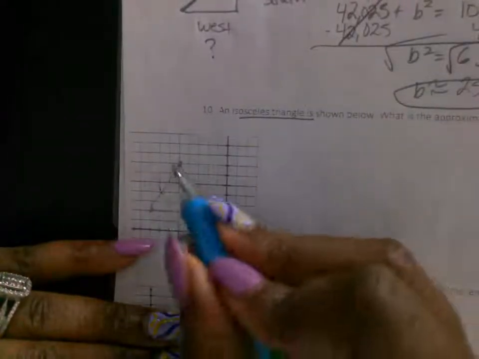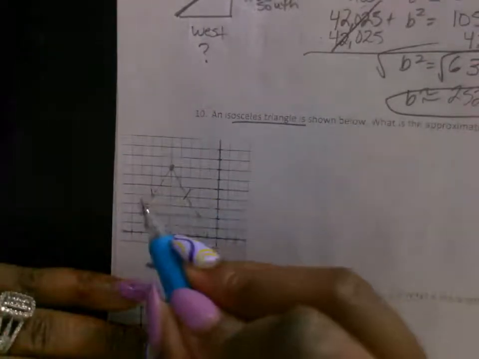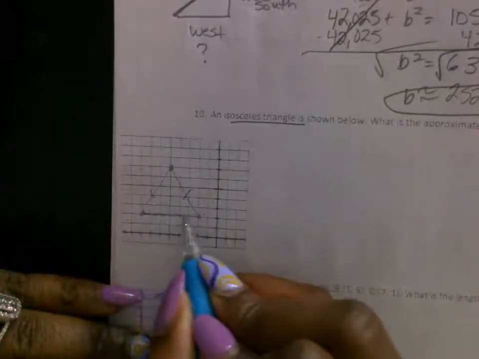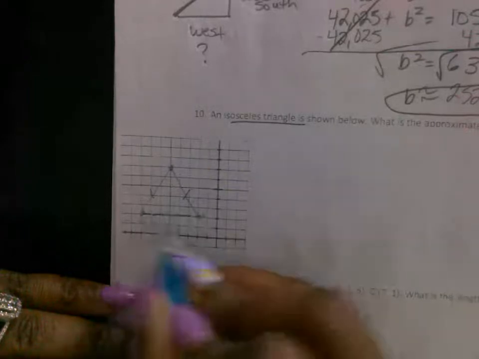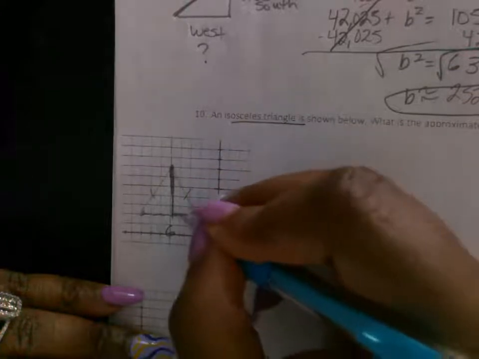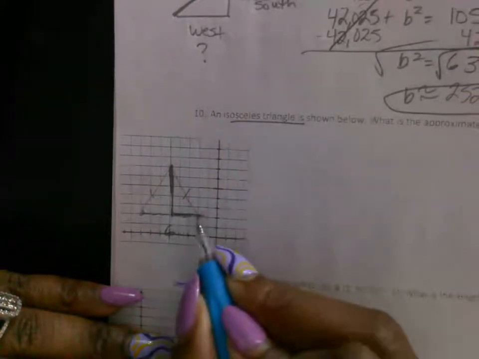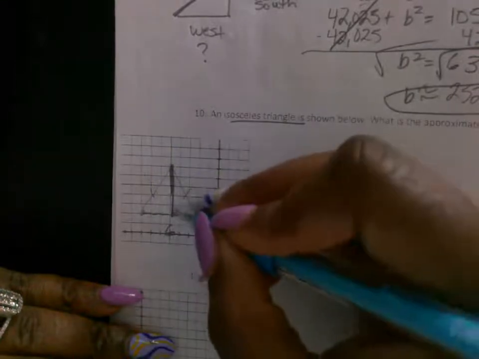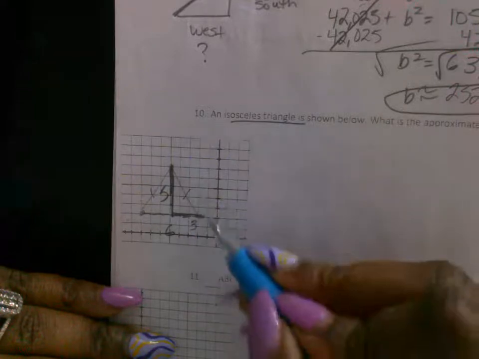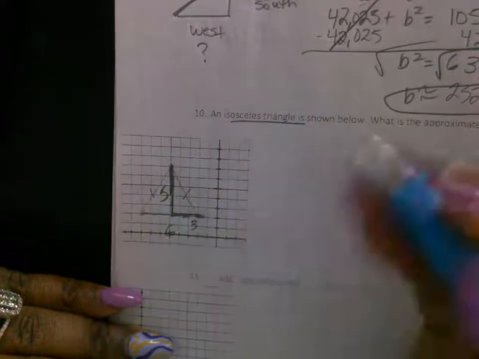Number 10, an isosceles. First of all, an isosceles triangle means that you have two of the sides that are congruent. So this side is the same amount as this side. So you need to figure out what the length of these sides are and then add them all together. This is 1, 2, 3, 4, 5, 6. This is 6 units this way, so find these. So what I'm going to do is draw a right triangle and use Pythagorean theorem. This is 1, 2, 3. So this side is 3. And this is 1, 2, 3, 4, 5. So you're going to use Pythagorean theorem to find this length. If you find this length, then you have that one also.